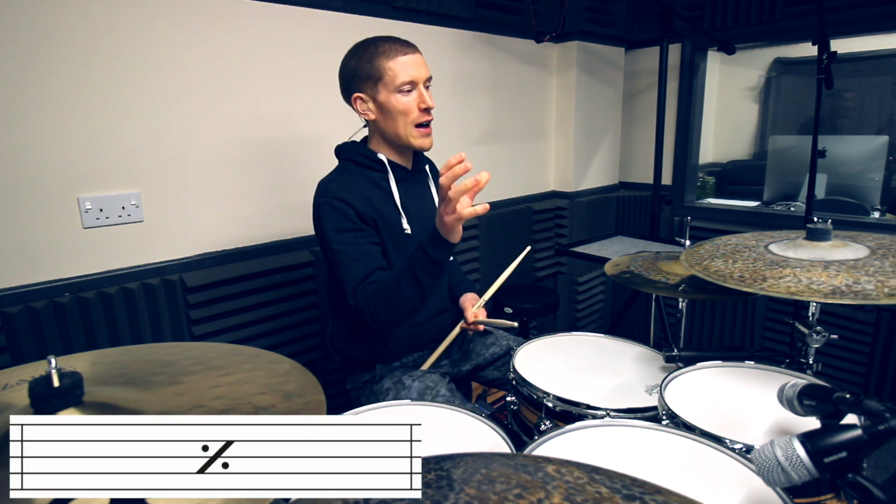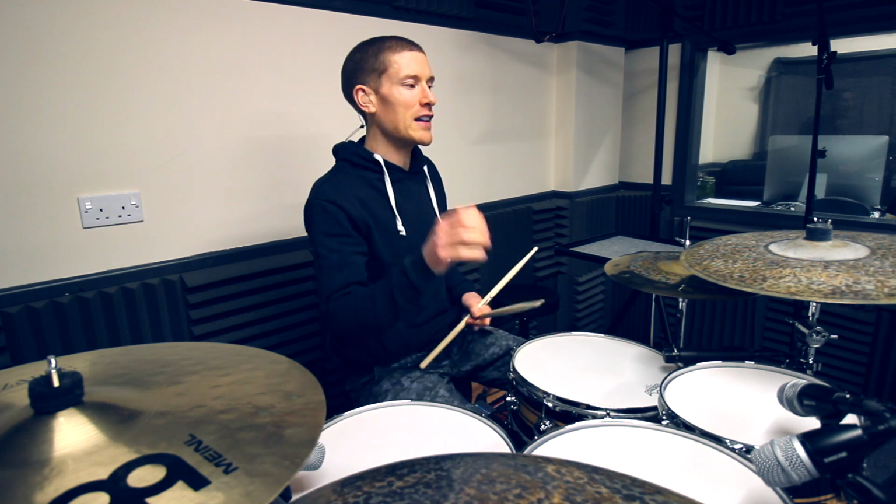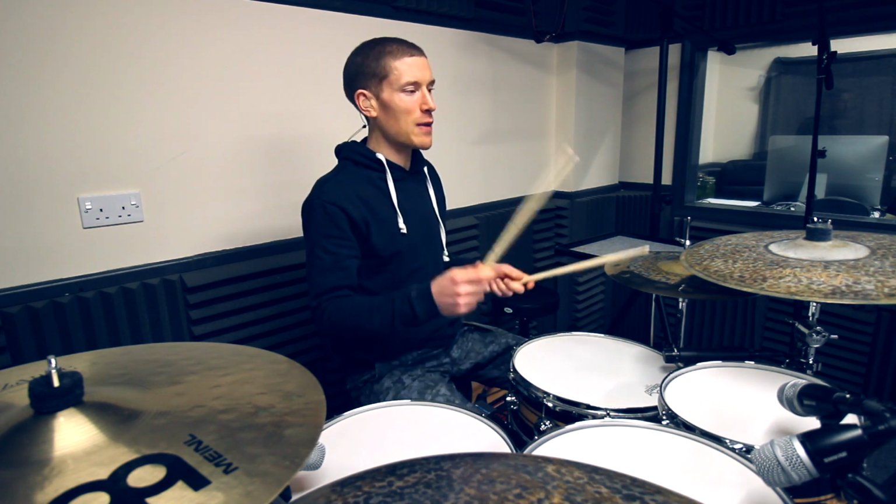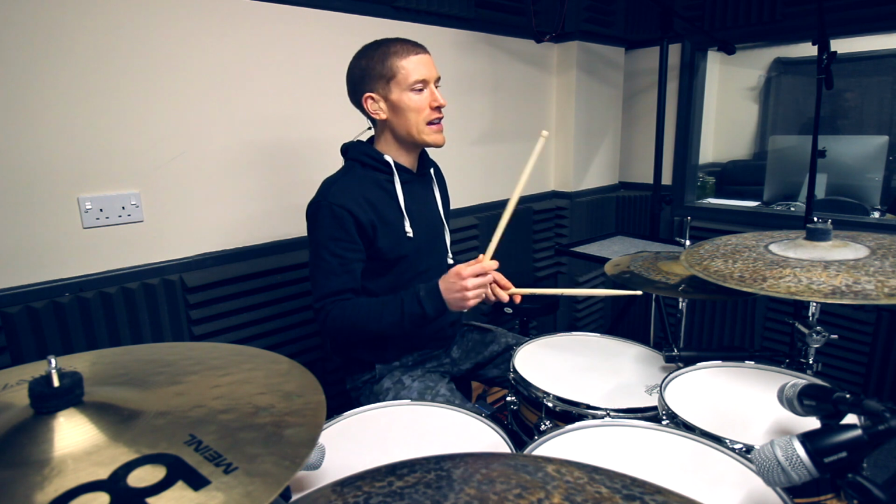Then we've got 2 1-bar repeats. We play that bar another 2 times, and then in the final bar of that line, we've got 8th notes on the hi-hat. We're opening the hi-hat on the and of 3, closing it on the 4. So the right hand is playing 1, 2, 3, 4.